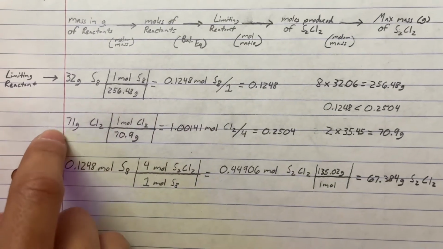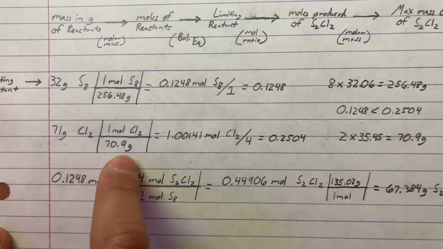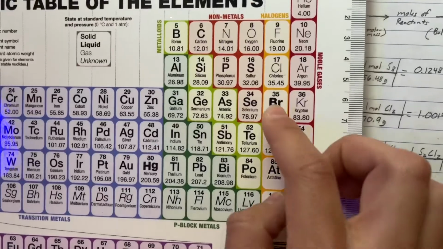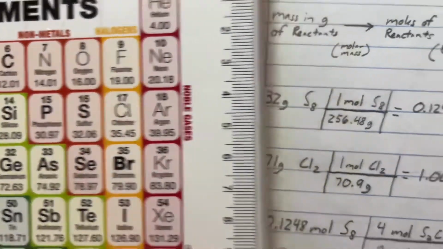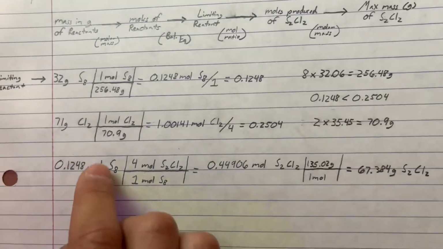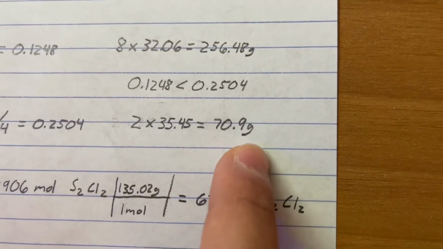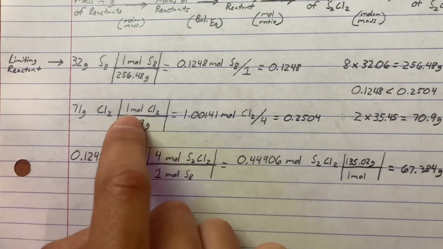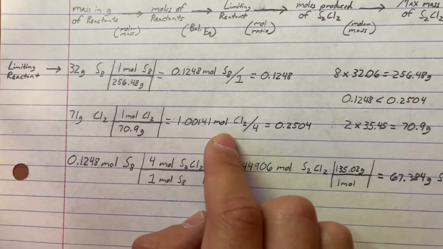But coming down to our second reactant, chlorine, 71 grams of chlorine. Once again, this is going to be the molar mass. We're going to take another look at our periodic table and see chlorine has a mass of 35.45. Going back to our paper, 35.45 times 2 is 70.9 grams. So you're just going to plug it in right here. Our grams are going to cancel out, and you're going to be left with moles of chlorine, which is once again 1.00141 moles of chlorine.